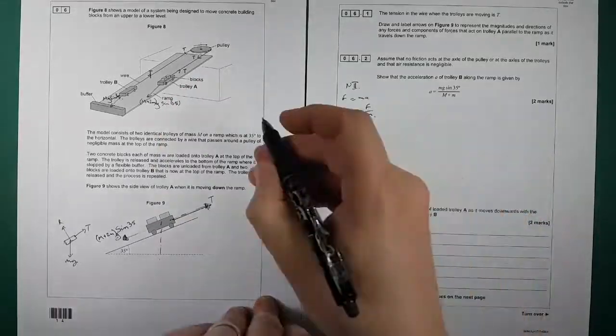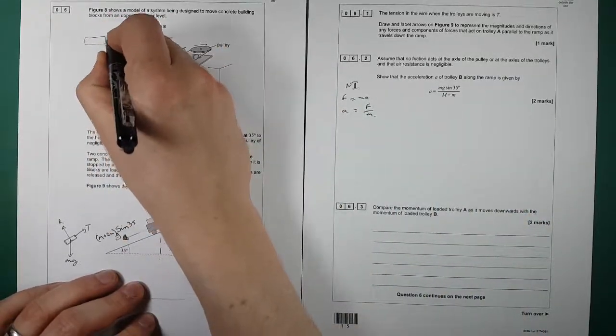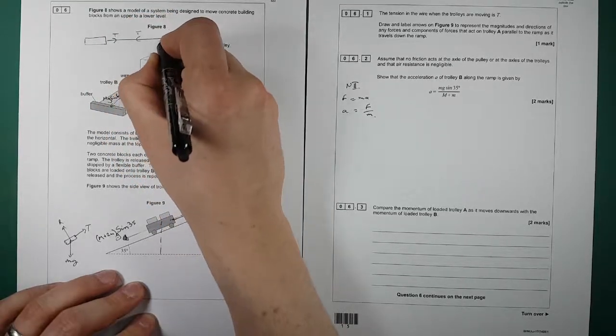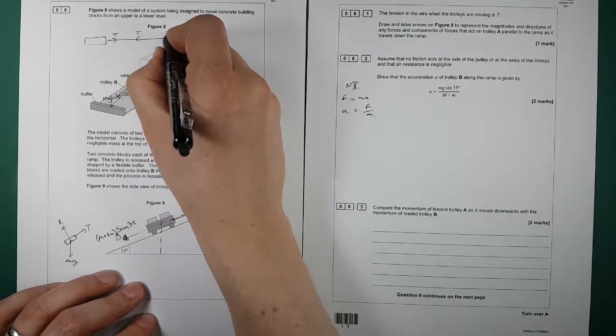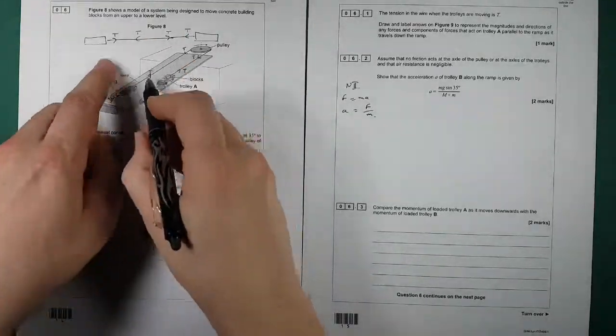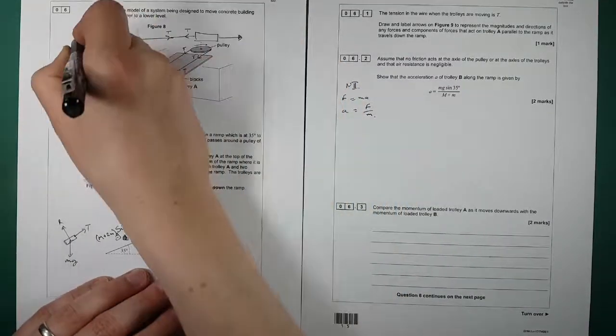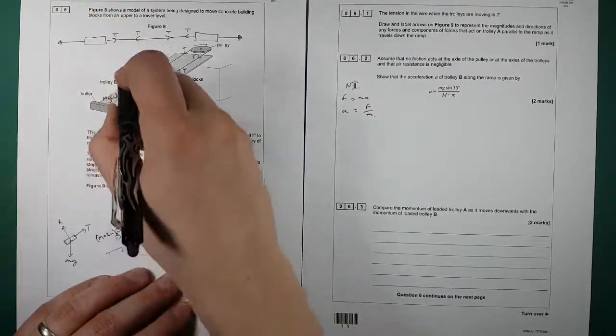Now what I'm going to do is stretch this out. There's the pulley. I want you to imagine that this whole thing is just stretched out in a big long line. We've got a big force here, and we've got a force here.